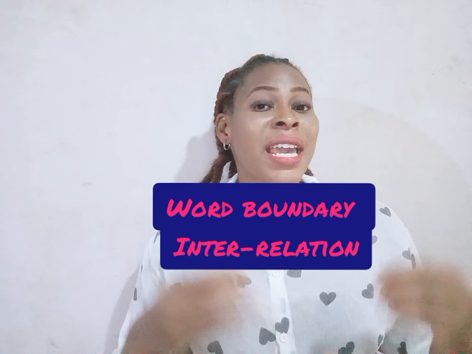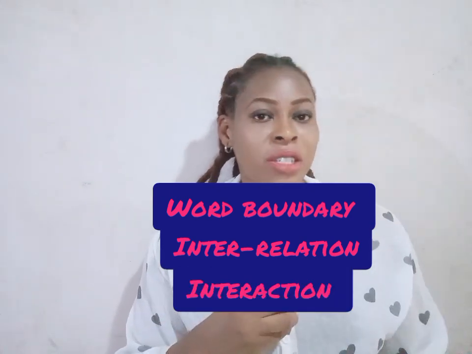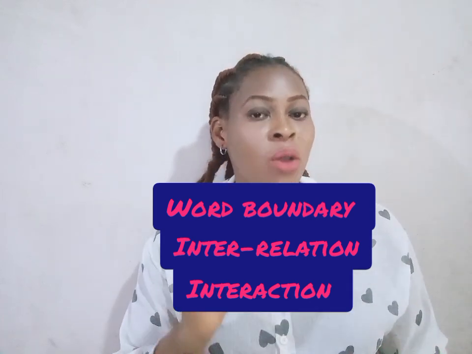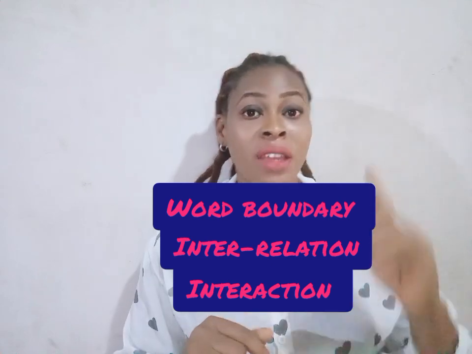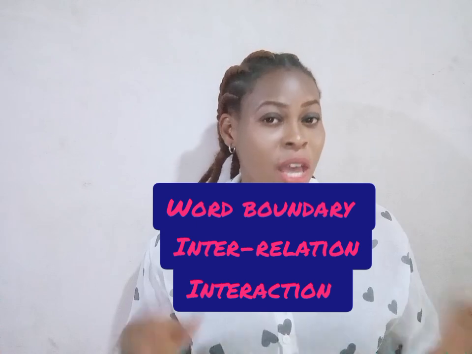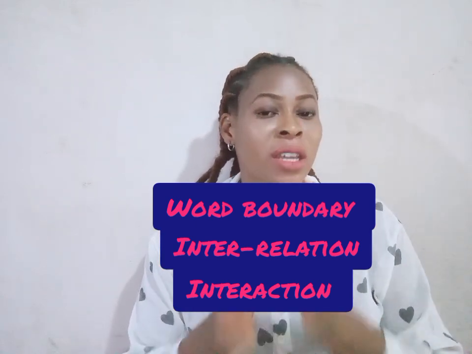But in the word interaction, we have just one R, where we have inter and action. So most times people find it difficult to spell words at word boundaries or junctions.